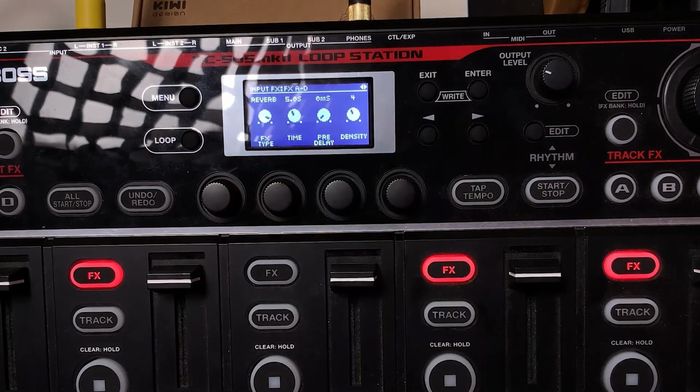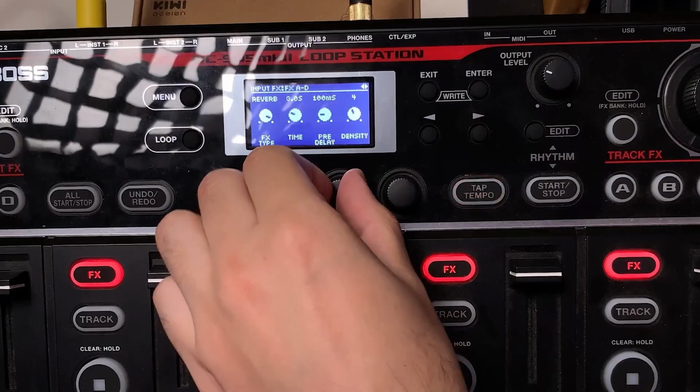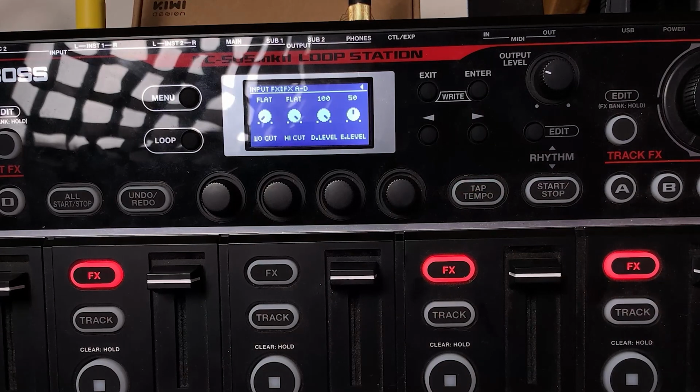Now we have the pre-delay. The pre-delay is gonna add a little bit of repetition, right? To create a kind of echo effect. Hey, I can bump it up, hey. So there you go. Now to the next page, we have an EQ, which is this low cut and high cut.